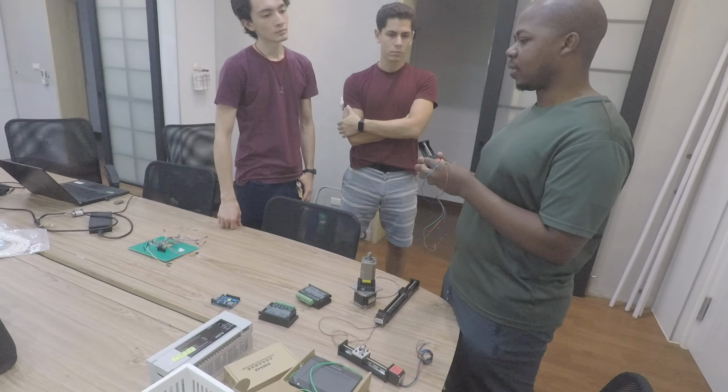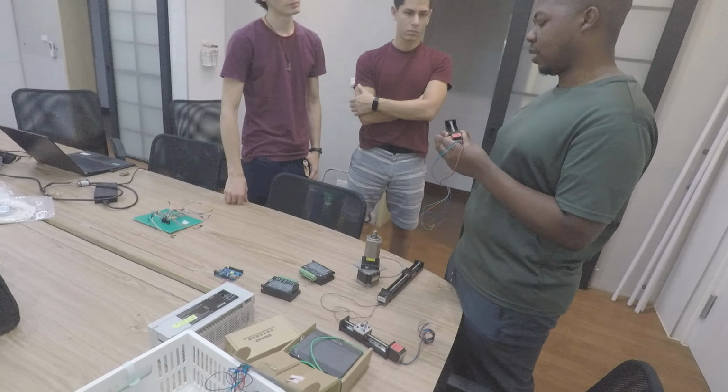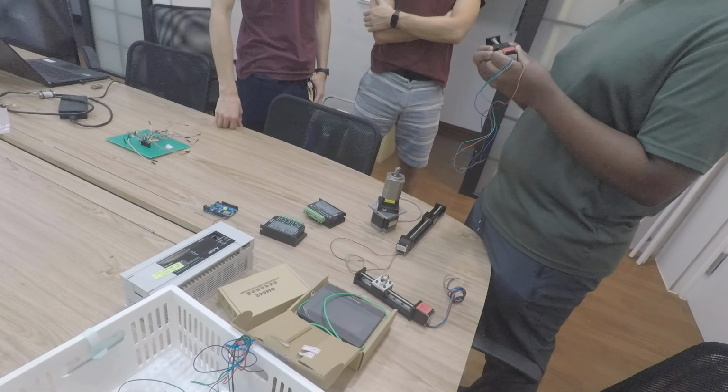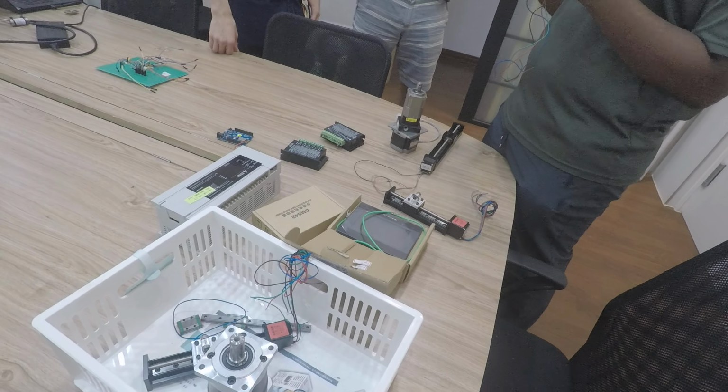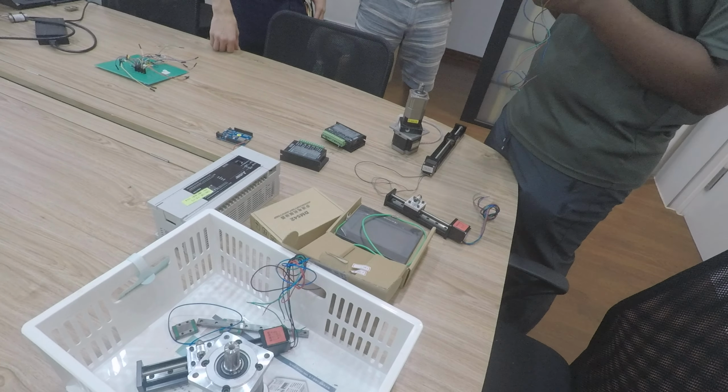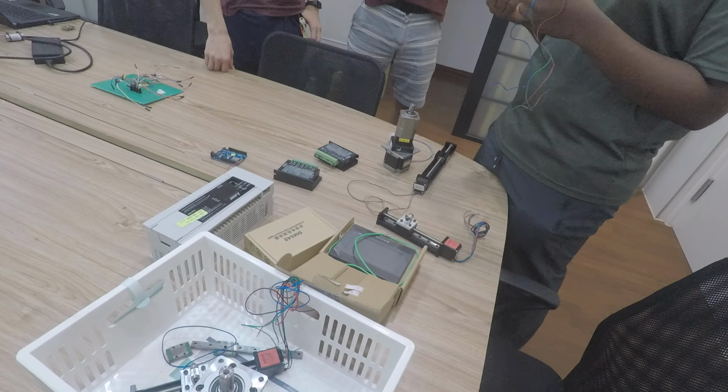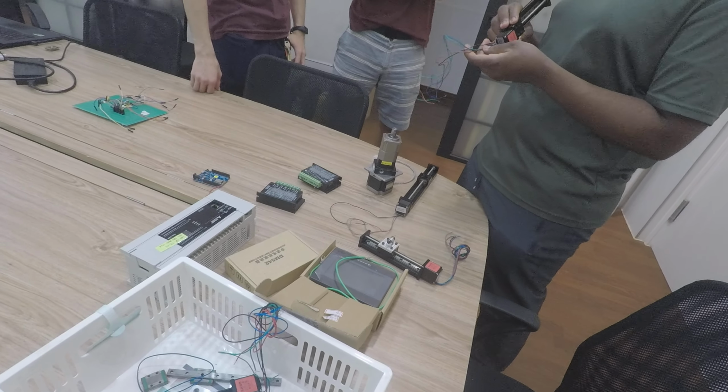That allows you to control the motors in what we call open loop, meaning that if you give one pulse, you move one way, another pulse, you move another way. So if you want to move a certain distance, you can just count the number of pulses. You don't need to measure it technically, right?